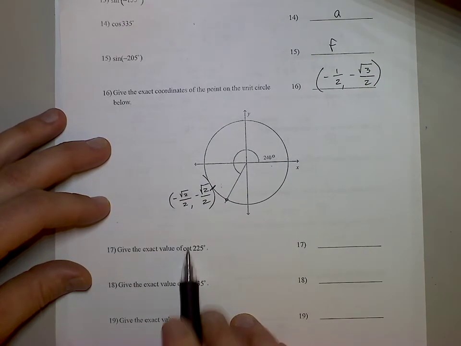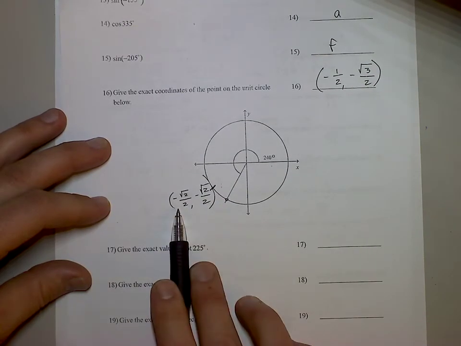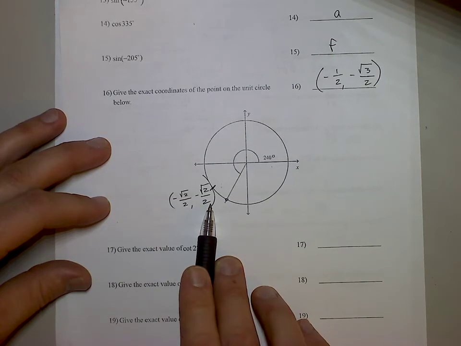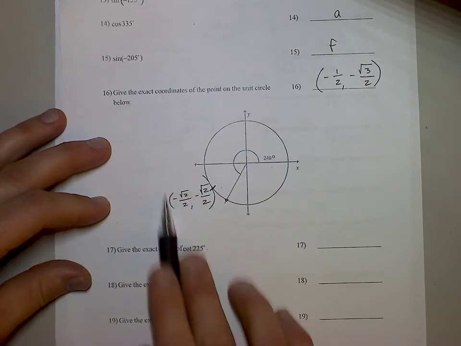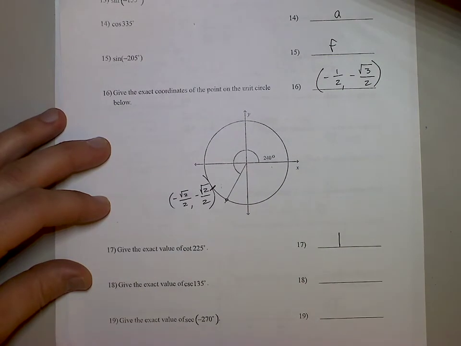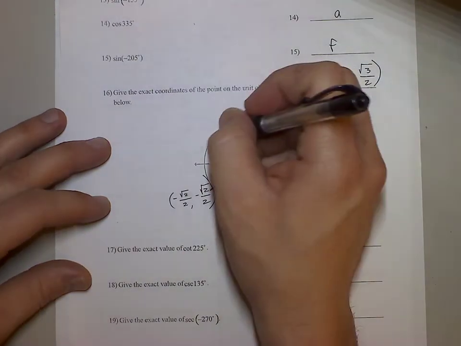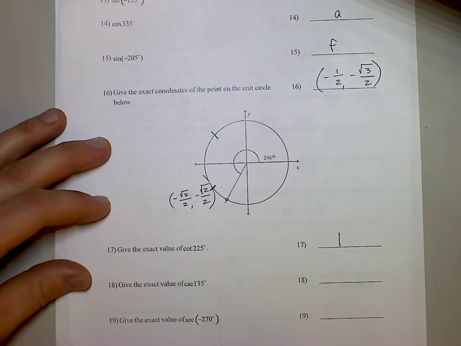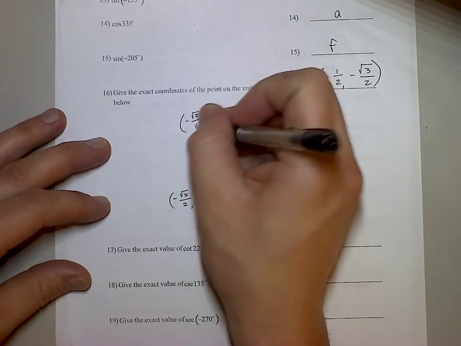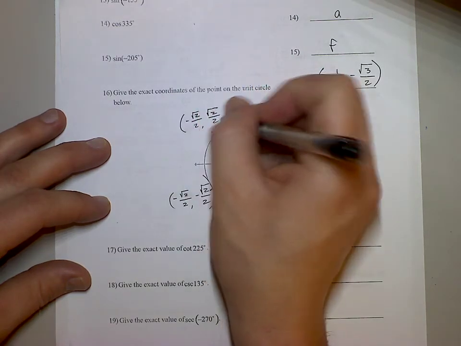Now, tangent is sine divided by cosine. Cotangent is cosine divided by sine. In this case, it doesn't matter, because if I have the same thing divided by itself, the answer is 1. 135 degrees. 135 degrees is right there, 135. Values there, negative square root of 2 over 2, comma, positive square root of 2 over 2.